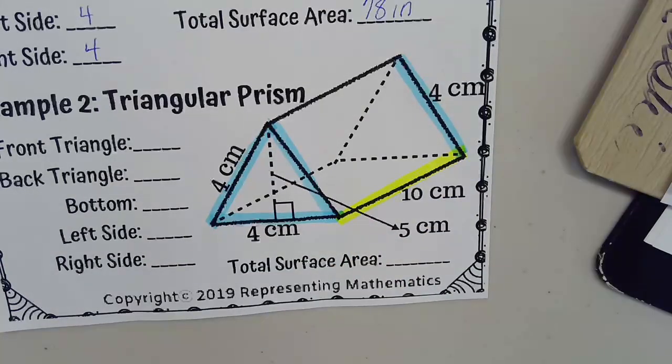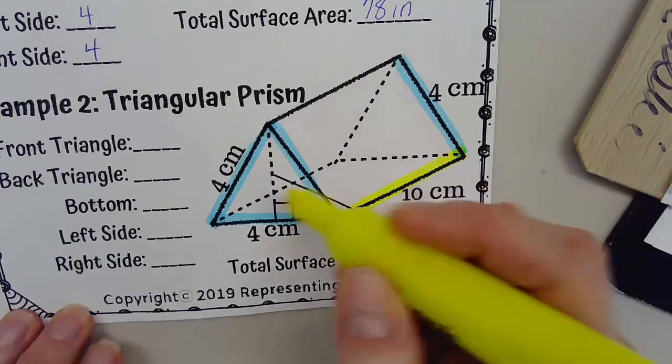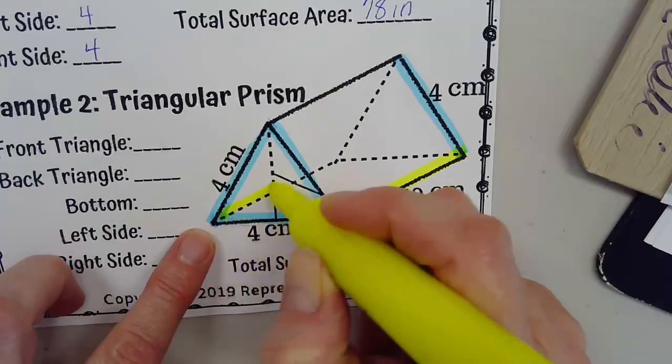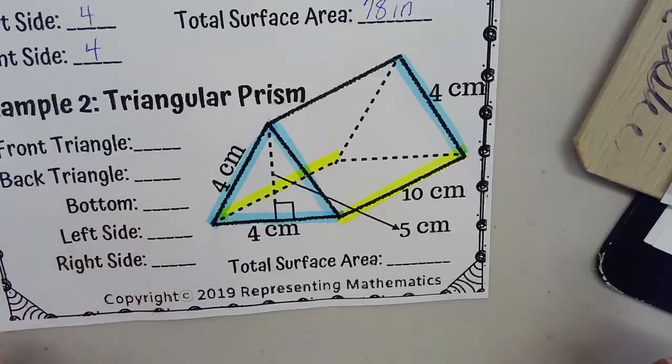Is that the only 10 we see? What else do we notice? There's this one? Yeah. Okay, this would also be one. I agree. What else is 10? What else is 10? Is that it? Yes. Yeah, we can do that.